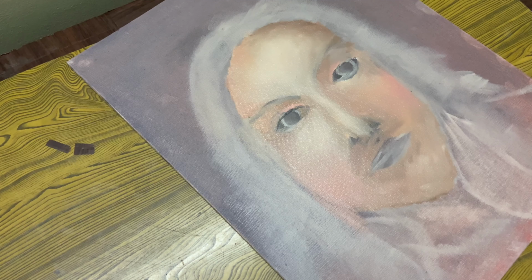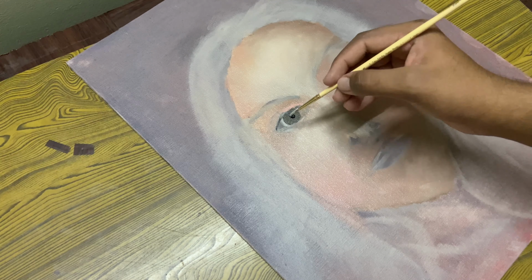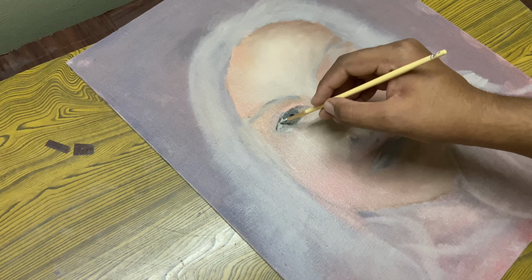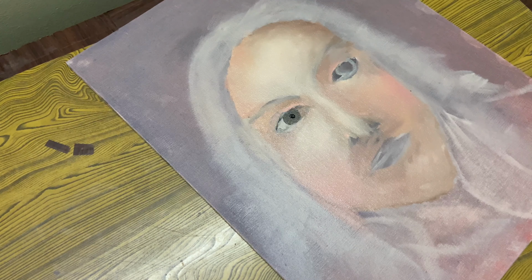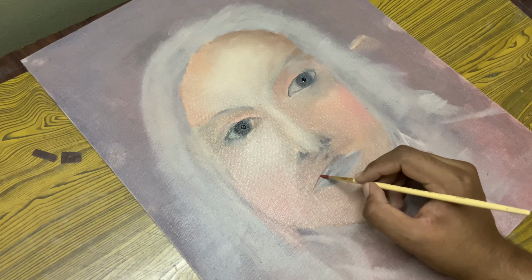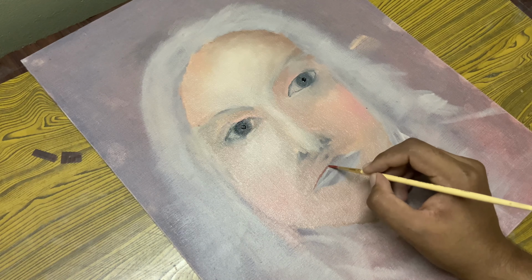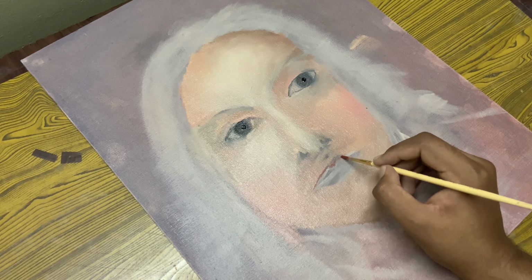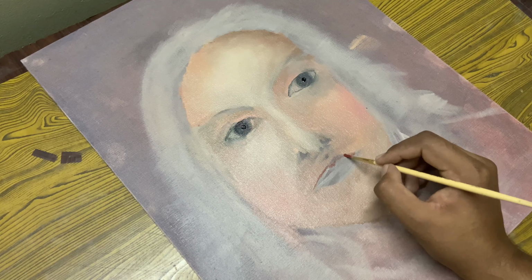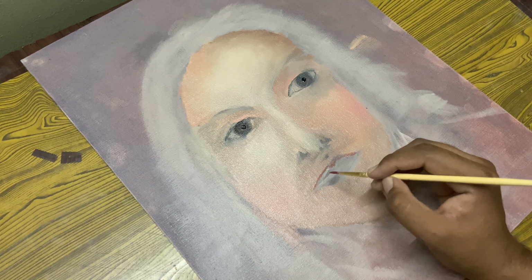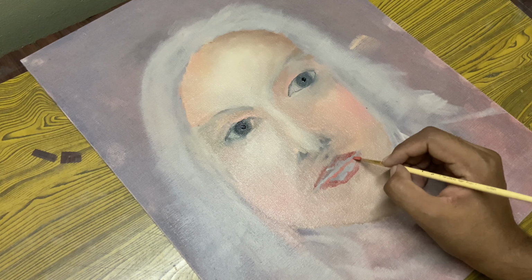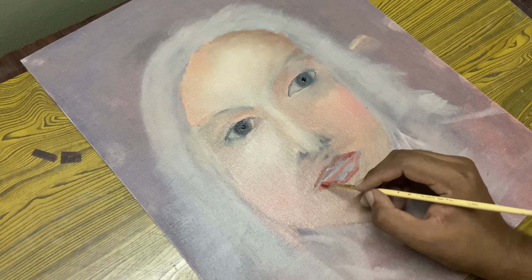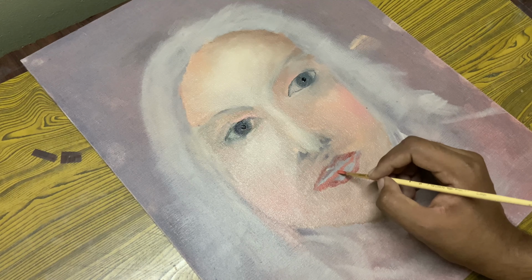Now let's come here and drop in some highlight, to shape the lips. The upper lip is thin in most cases. Make sure that the lip line is not straight, otherwise you lose that effect. The colors will make it look natural, at the same time the shape will make it look artificial.